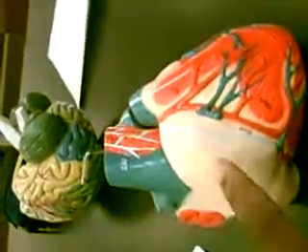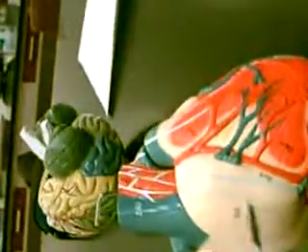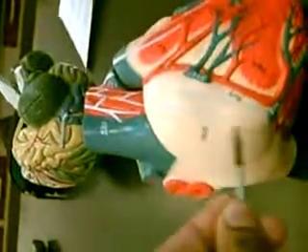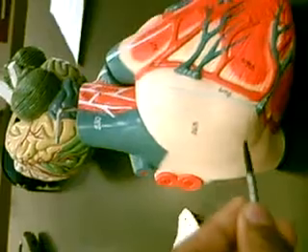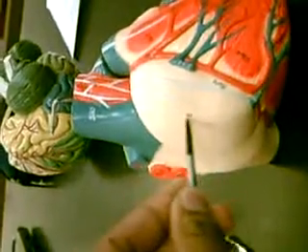Okay, we have the smaller heart from the torso. 263, which is right over here, is the right auricle. 263, this region here.